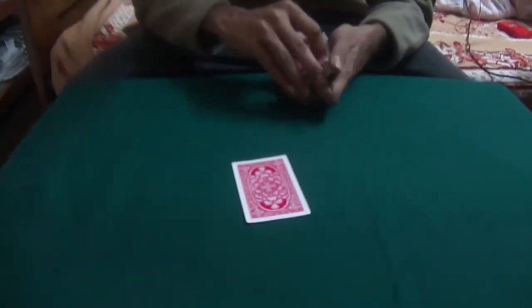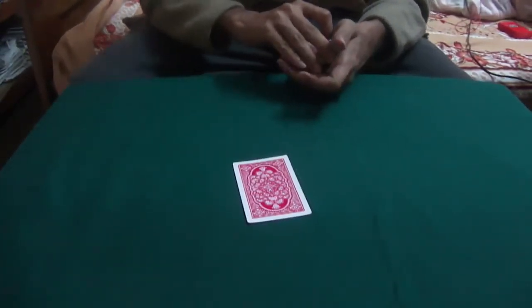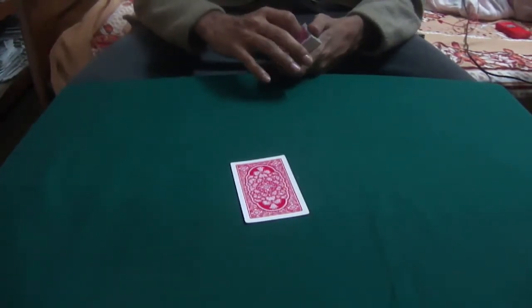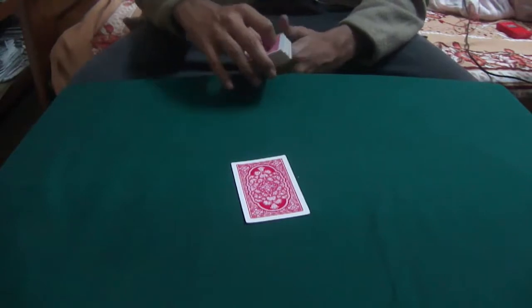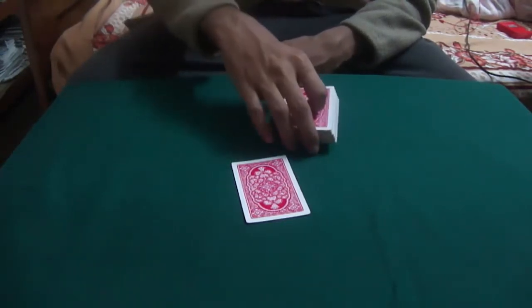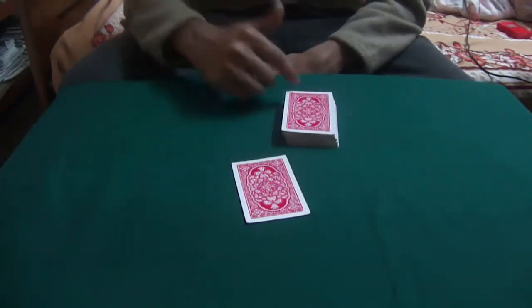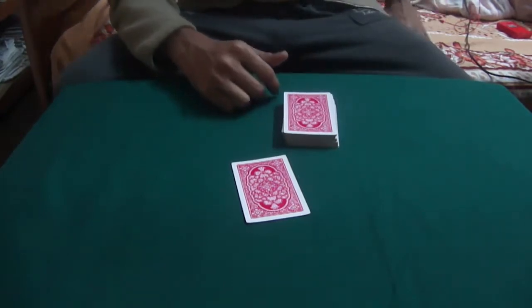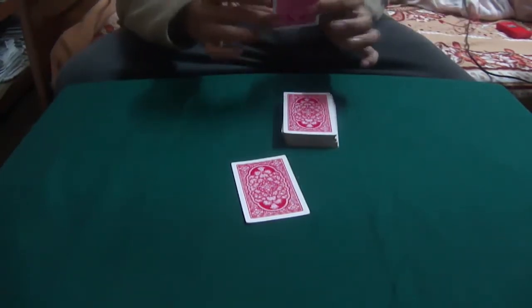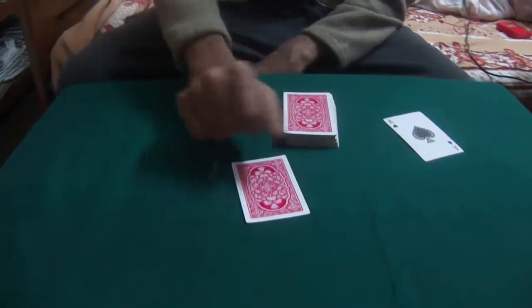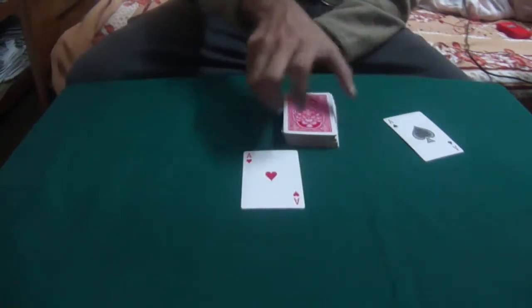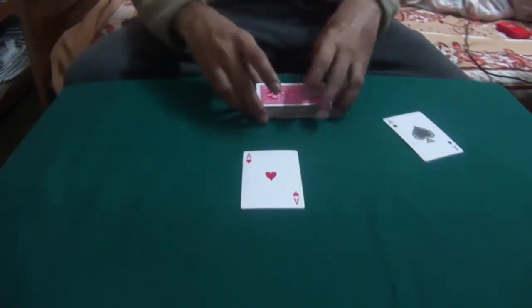And then I ask them, okay, if the Ace of Spades has jumped from my pocket to the deck, where will the Ace of Hearts be? And obviously the spectator would say, okay, the Ace of Hearts will be in my pocket. So I go to my pocket and I bring out a card, and that is the Ace of Spades, and I snap my finger. This is the Ace of Hearts, and that is Lapse by Daniel Madison.